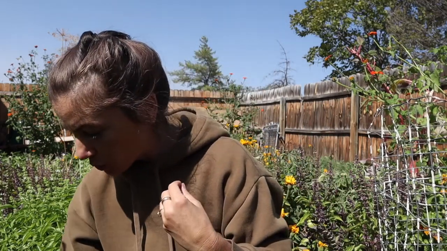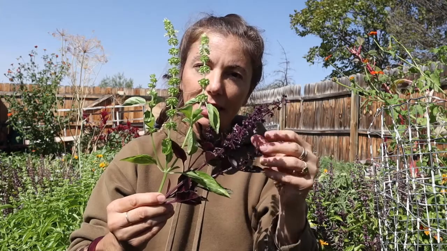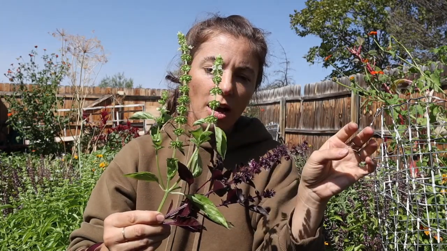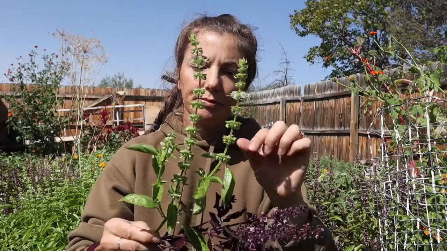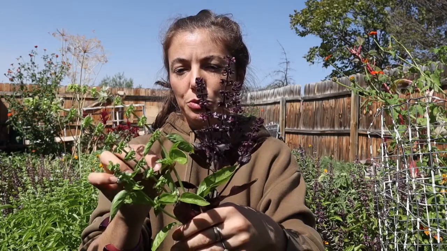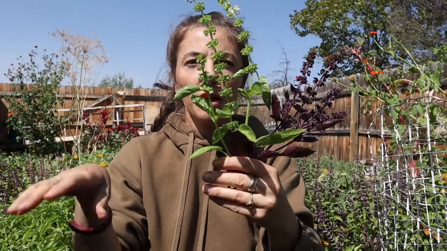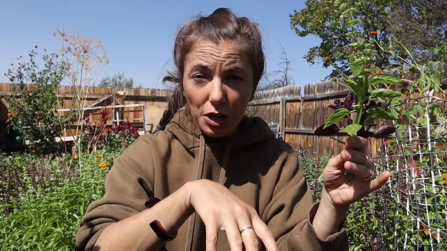This is really what happens, where you're taking varieties that are of the same genus. Like these 2 are basils. So they are going to naturally be compatible with one another. This won't cross with my tomato plants or my eggplant or my chili, which I have right next to it. You follow? It has to be in the same family.